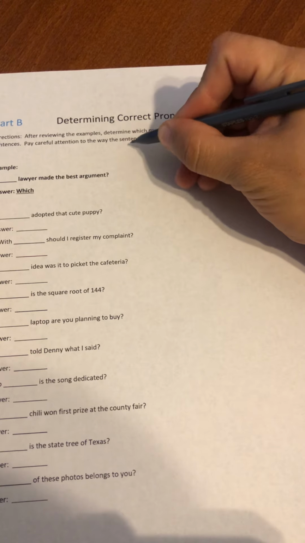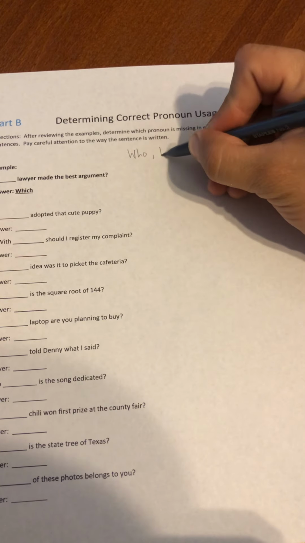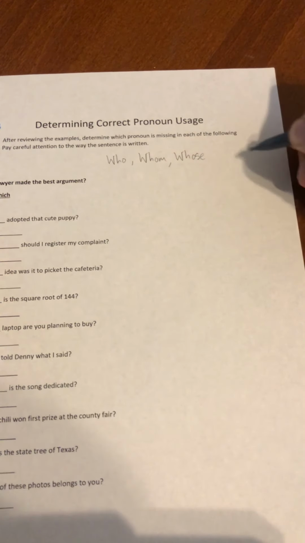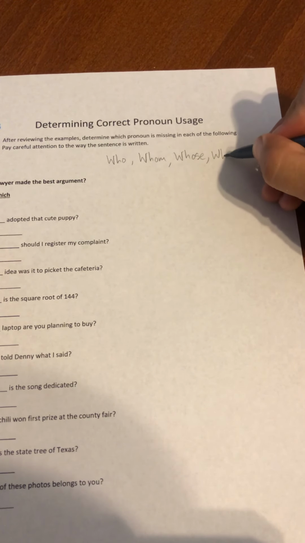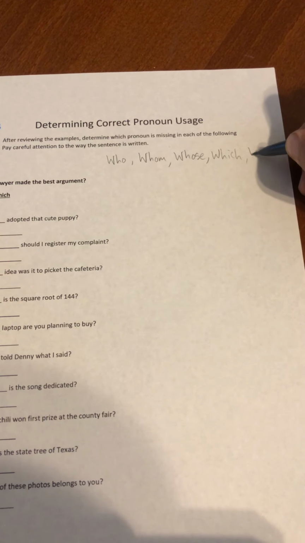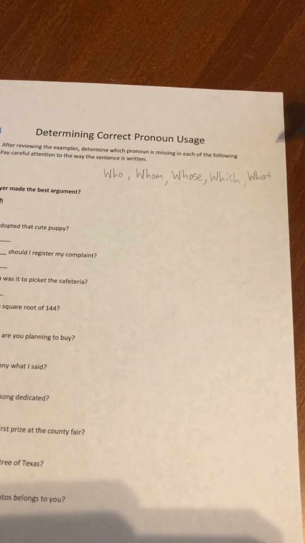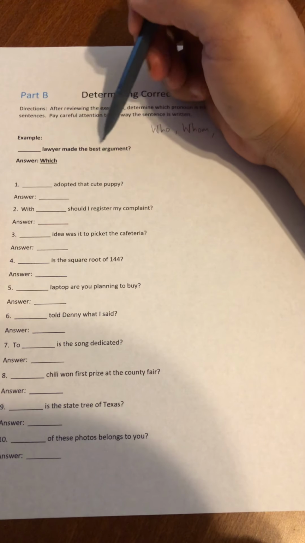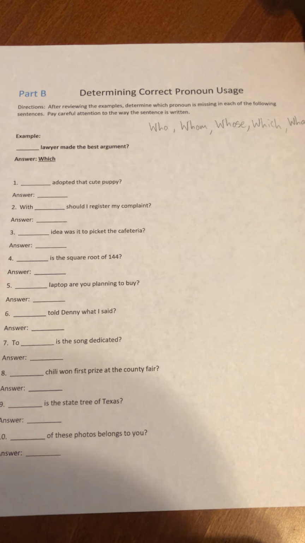But the pronouns that we're going to use today are who, whom, whose, which, and what. These are the 5 pronouns we're going to use today. These are our interrogative pronouns. All right, so our example here is blank lawyer made the best argument. Could be which lawyer made the best argument.